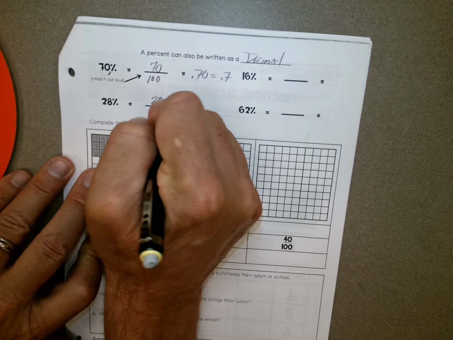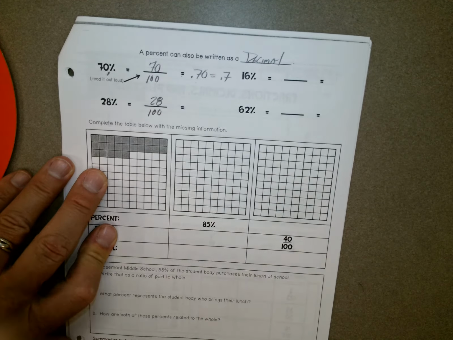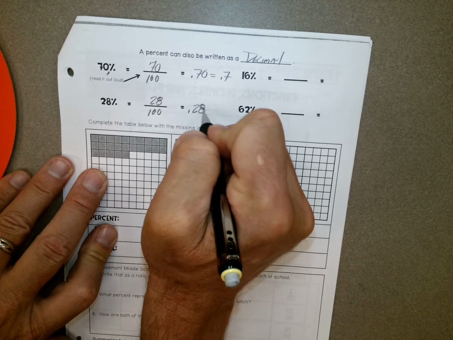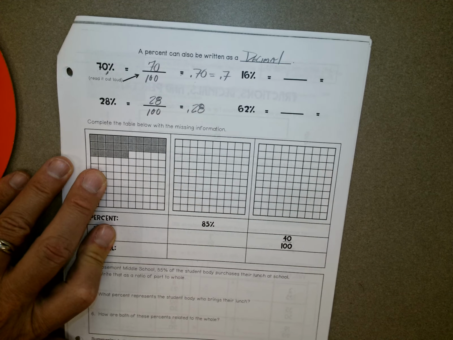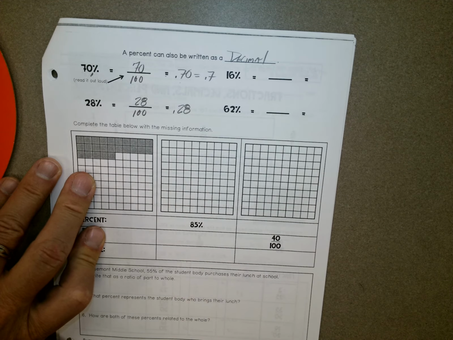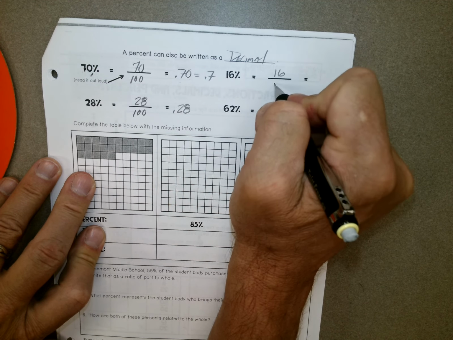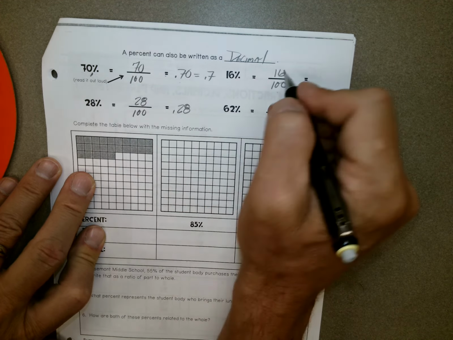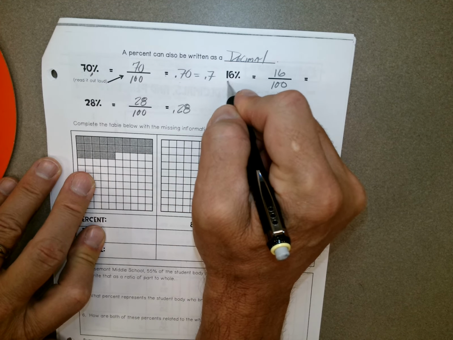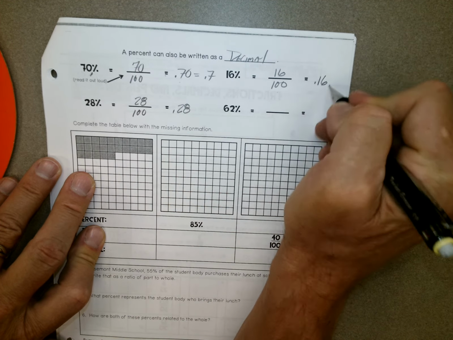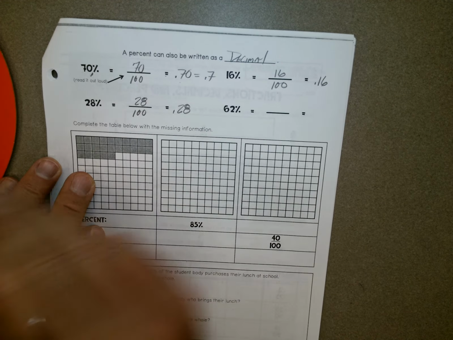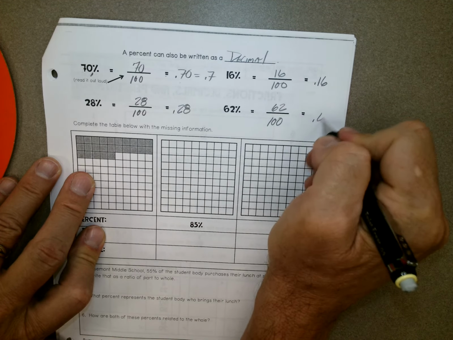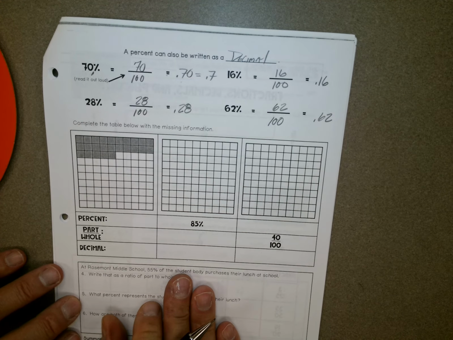28% is 28 out of 100. And again, if I move that 2 to the left, I end up with 28 hundredths. Next one up is 16%. 16% is 16 out of 100 because a percent's always out of 100. And again, if I want to change that to a decimal, I move that decimal point 2 places to the left, and I would rewrite that as 16 hundredths. And the last one would be 62 out of 100, and that would be 62 hundredths. Not bad so far, okay?